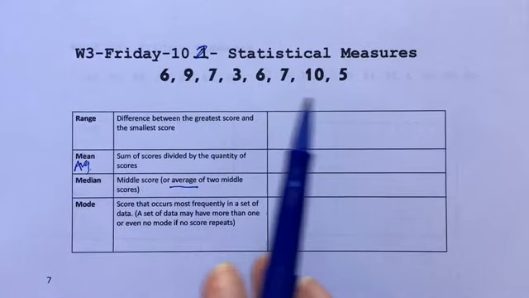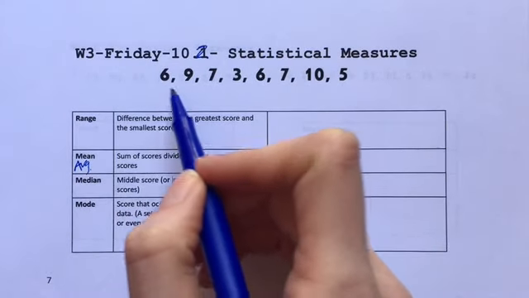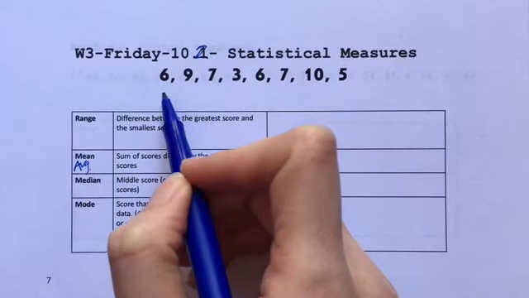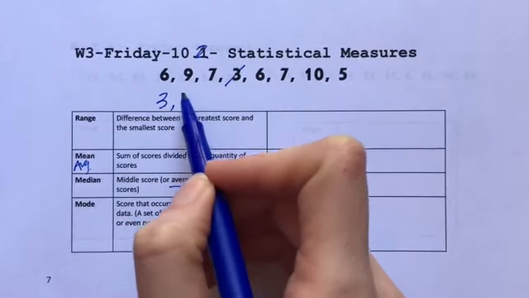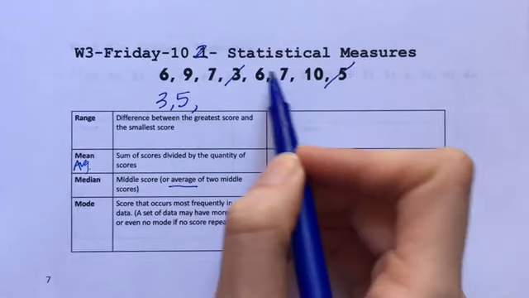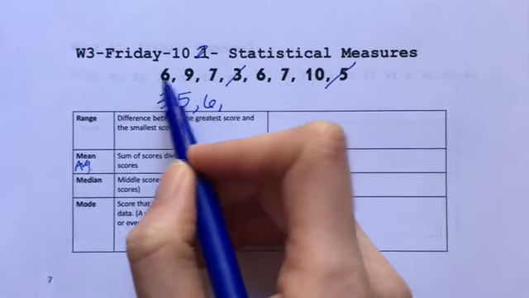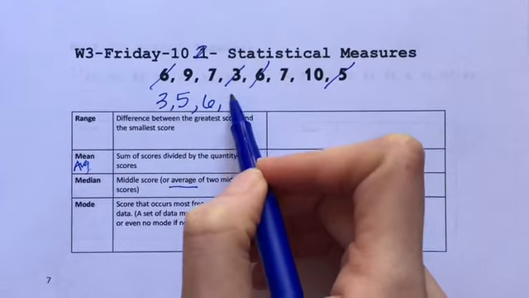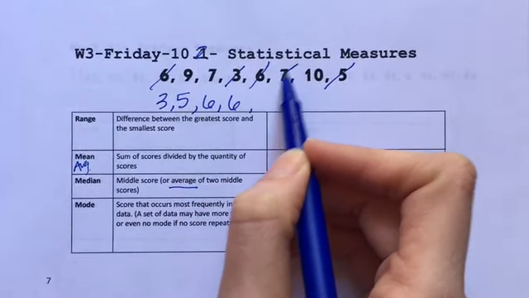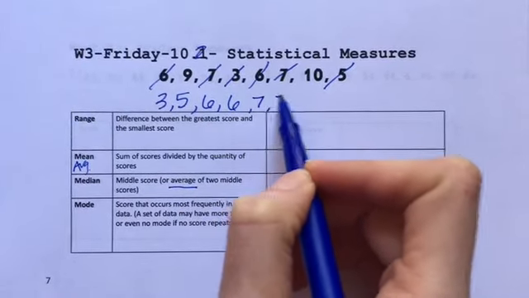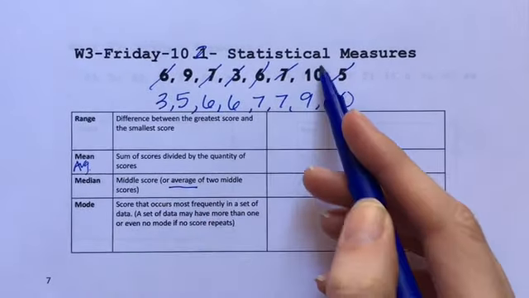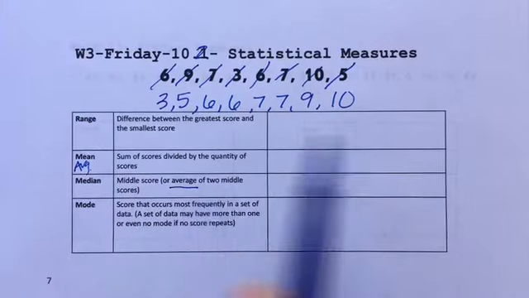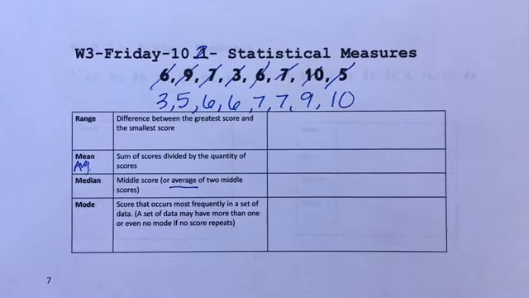So with that in mind, when we are finding range, mean, median, and mode, the first thing we want to do is order these numbers least to greatest. Okay, so let's do it. We have 3, and I cross it off just to make sure I don't lose track. Then 5, then I see 6. There's 2 6s. And then I have a 7, and then another 7, and then 9 and 10. You could do it least to greatest, greatest to least, either way, but it needs to be in order to make our work go as easy as possible.